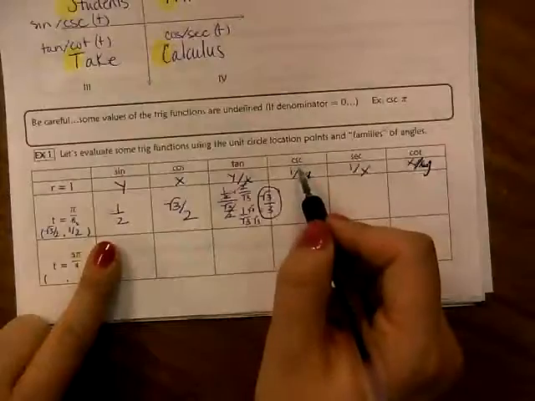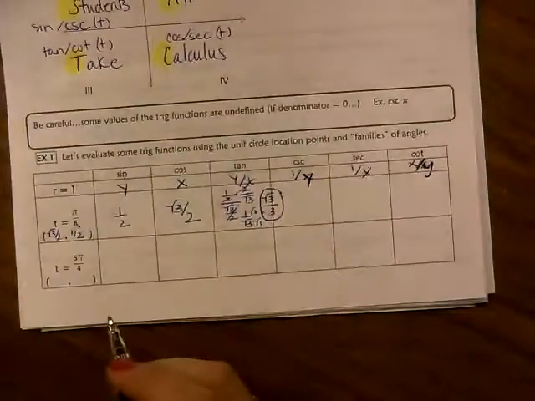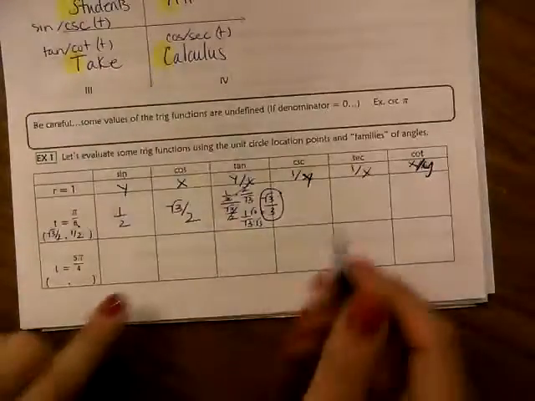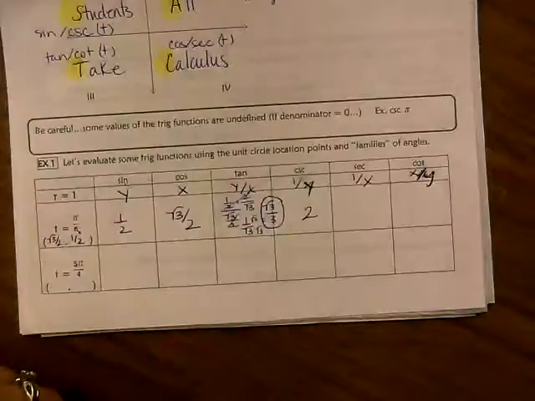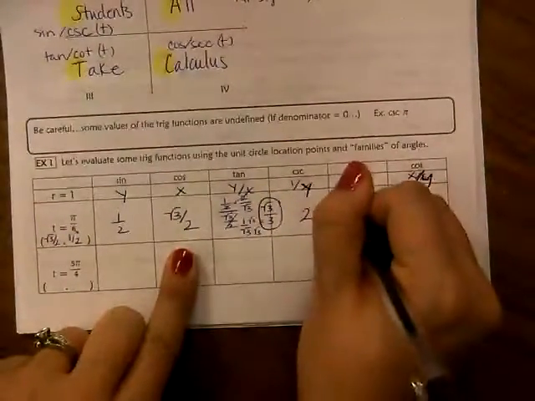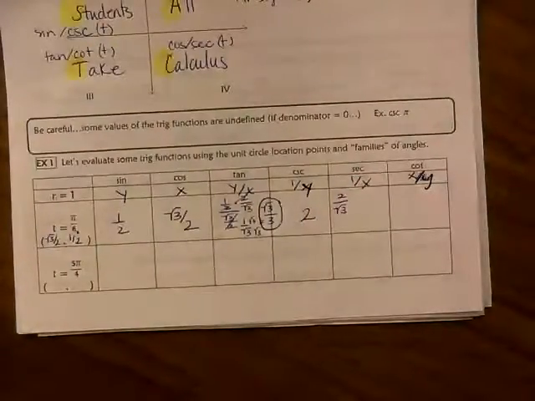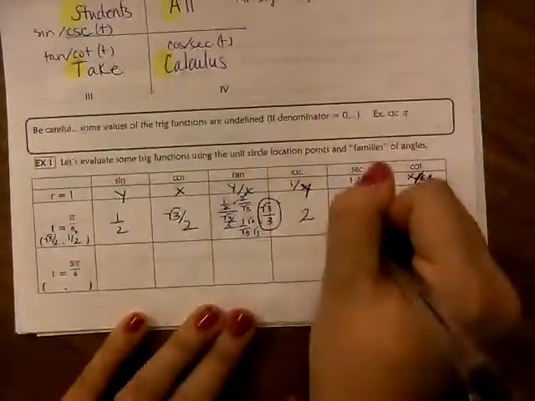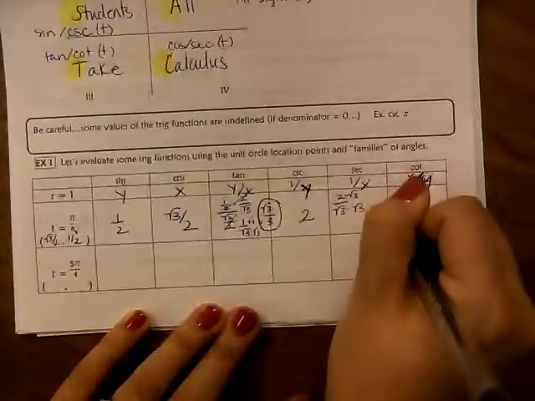So the cosecant is the reciprocal of sine. So that means whatever sine was, we can just flip it, right? So we're going to get 2 over 1. So it's just 2. Secant is the reciprocal of cosine. When I flip that, I get 2 over root 3. That's not an acceptable answer, though. Okay, so you have to rationalize. So I get 2 root 3 over 3.